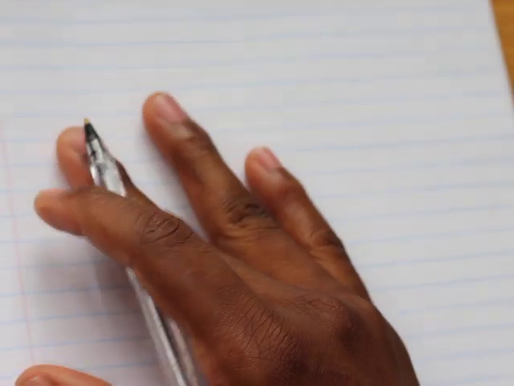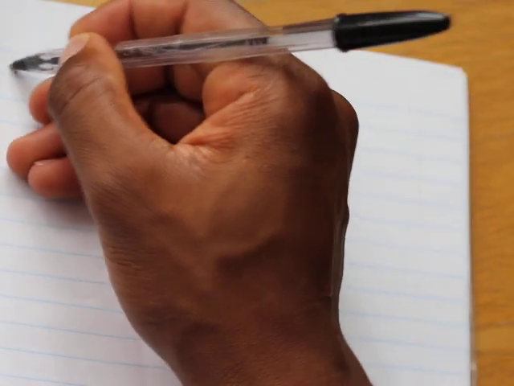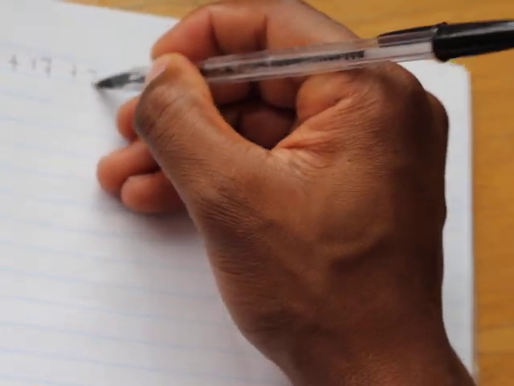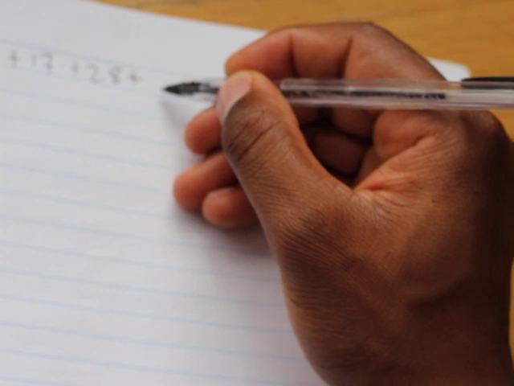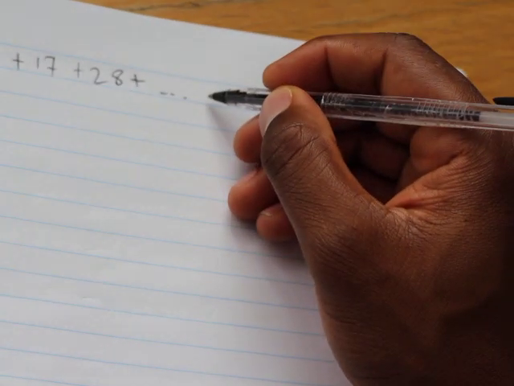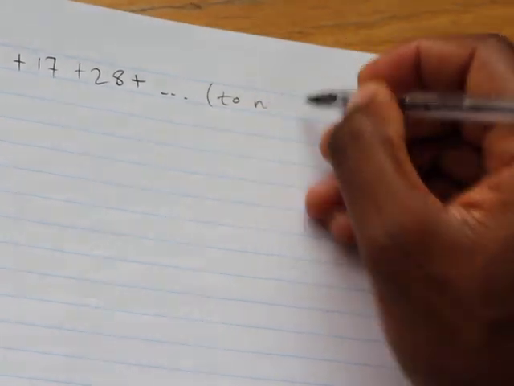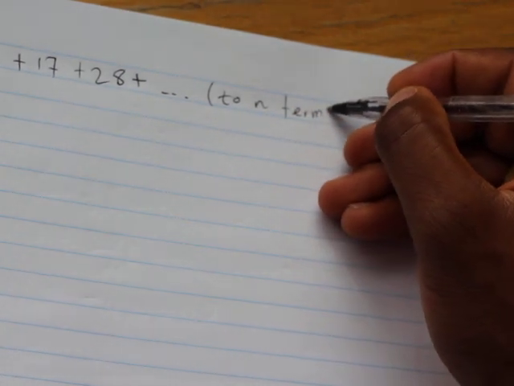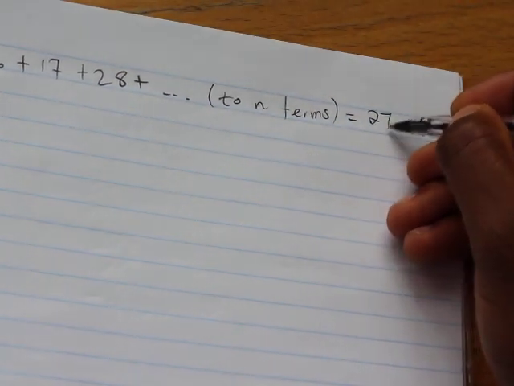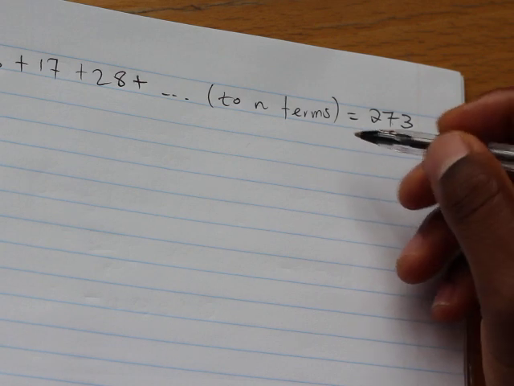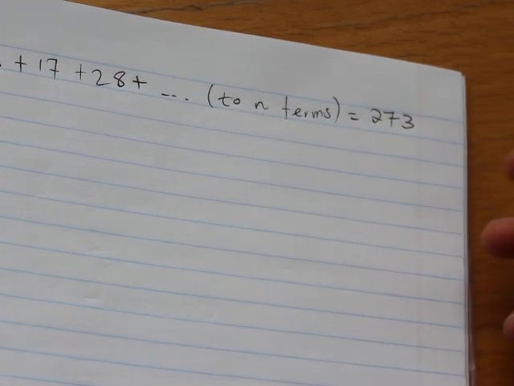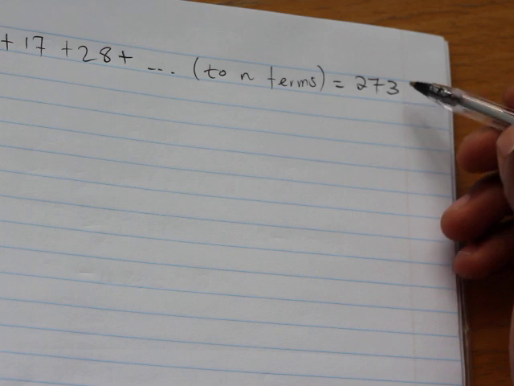Here's the sequence: we've got 6 plus 17 plus 28 plus, up to n terms. This is equal to 273. So we need to find n, up to how many terms are they adding in order to get a sum of 273.